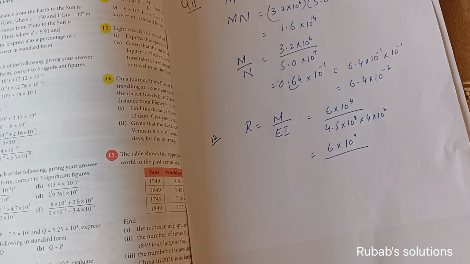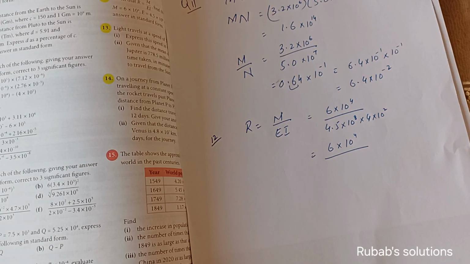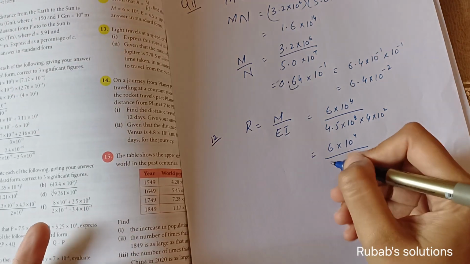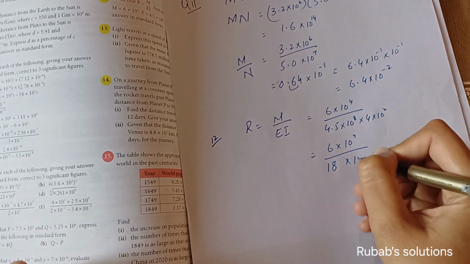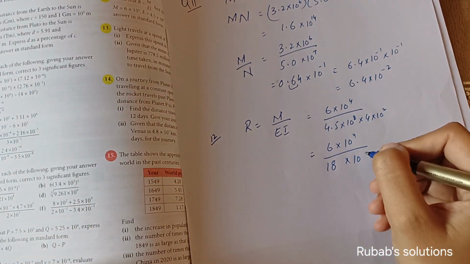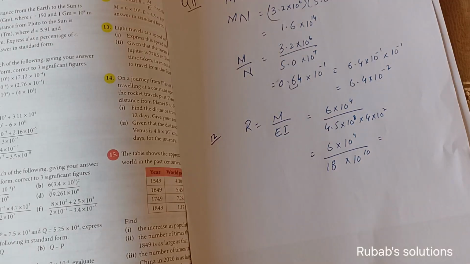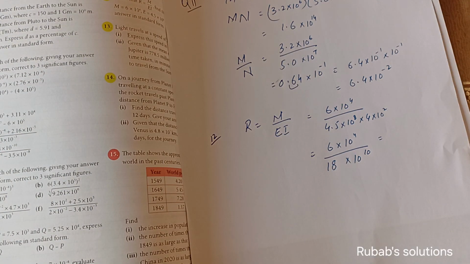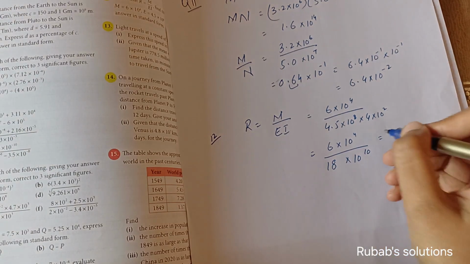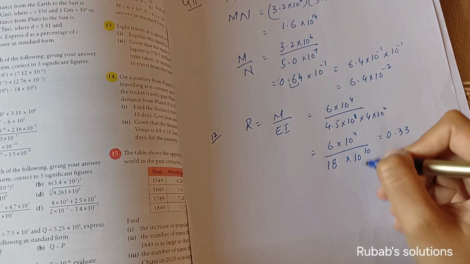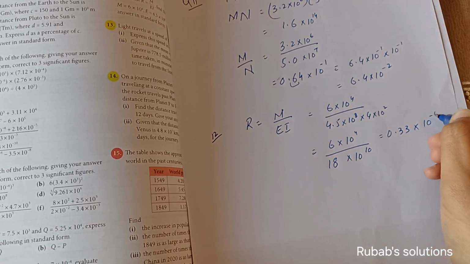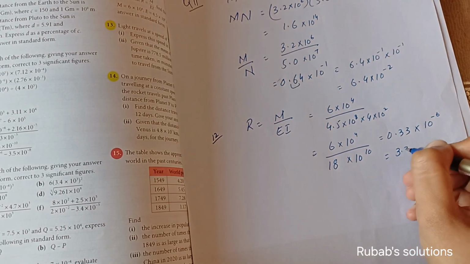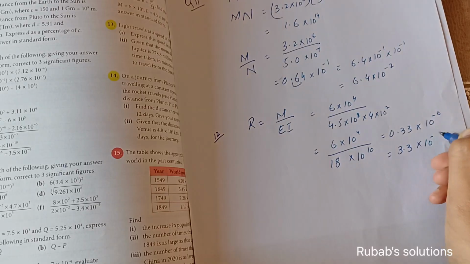So 4.5 into 4 will become 18, into 10 power 8 plus 2, it's 10 power 10. So 6 divided by 18, the answer is 0.33, and from the powers I'll get 10 power minus 6. So again it will become 3.3 into 10 power minus 7.